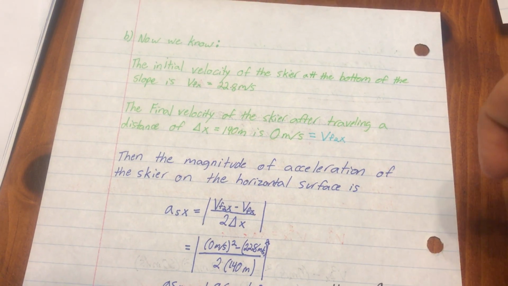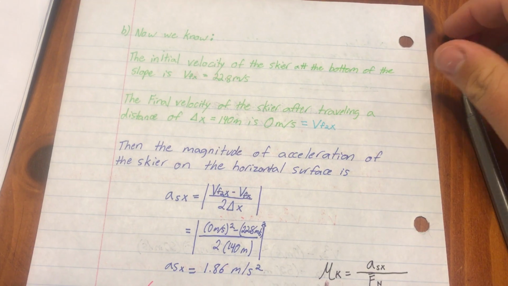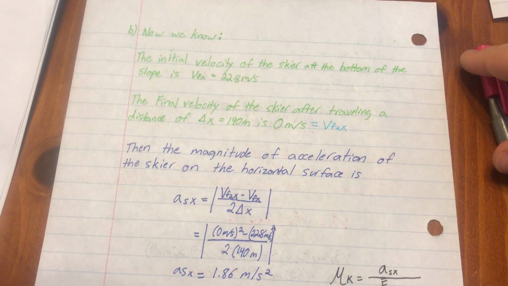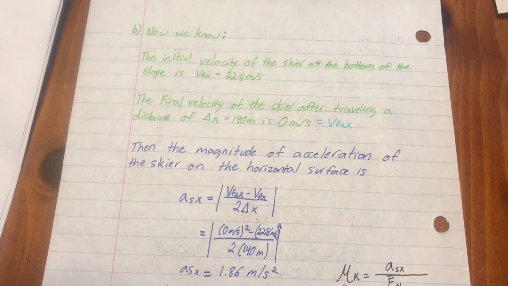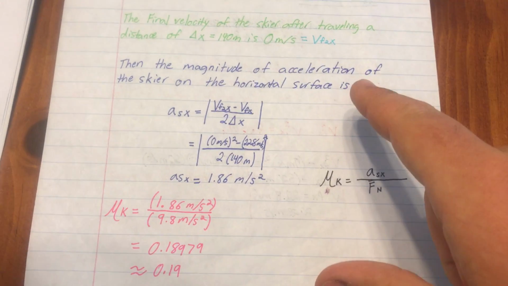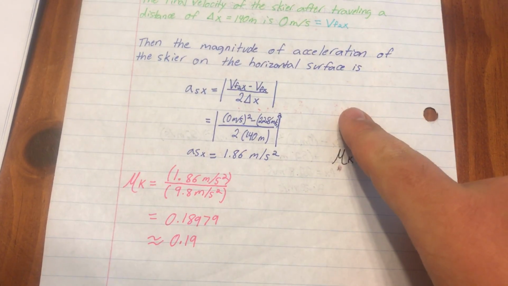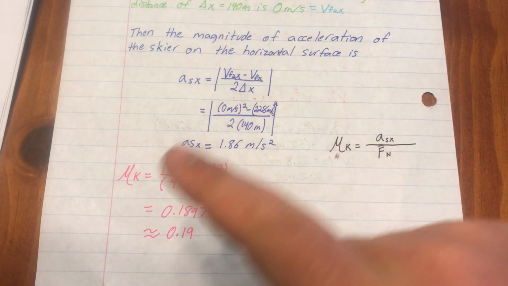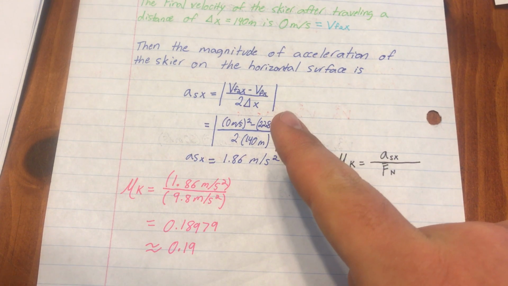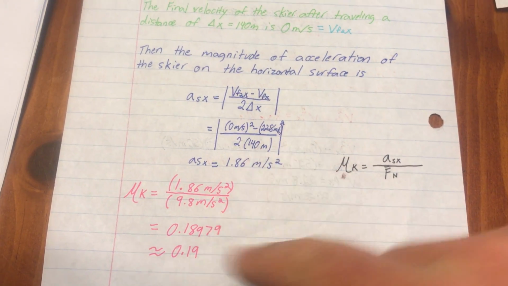So now we know the initial velocity of the skier at the bottom of the slope is 22.8 meters per second. The final velocity of the skier after traveling a distance of 140 meters is 0 meters per second. And we're going to represent that by velocity final 2x. So I got this magnitude of acceleration formula for the skier on the horizontal surface: the second final velocity minus the initial final velocity, divided by 2 change in x.